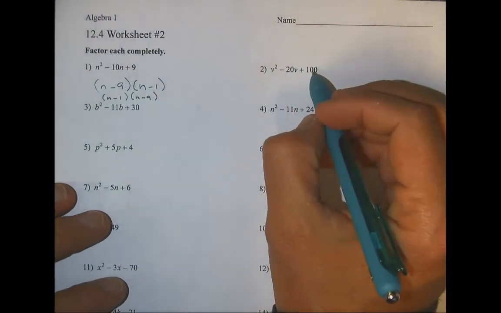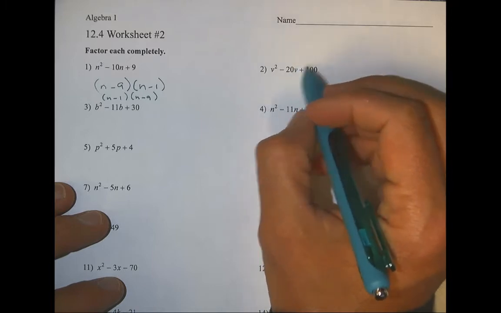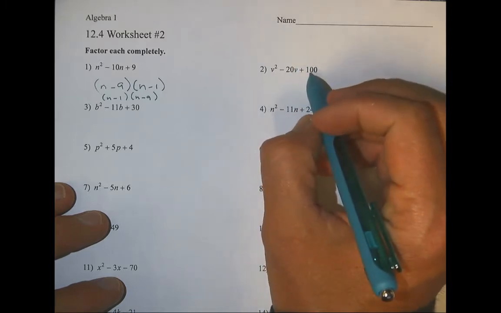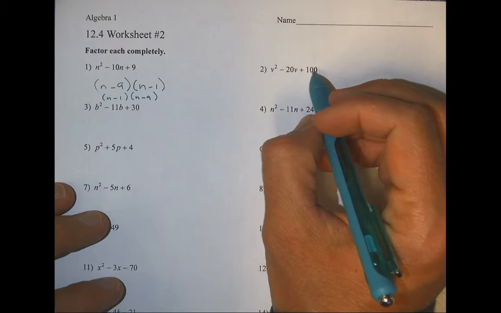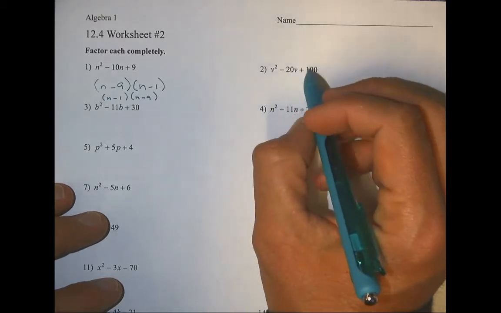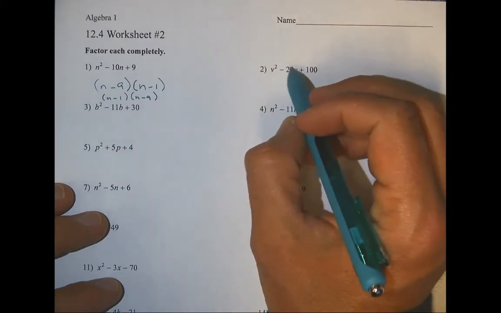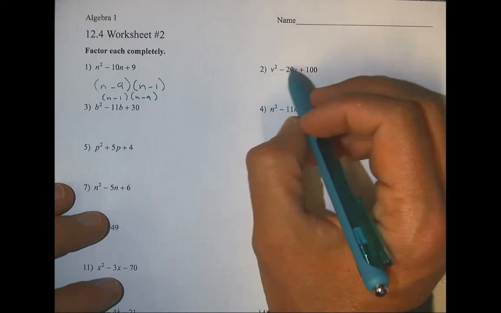Number 2, multiply to 100, add up to 20 somehow. Again, we're sitting here looking at a positive product and a negative sum. So they're both going to be negative. So at first I thought 25 and 4, because 25 and 4 gets you close.